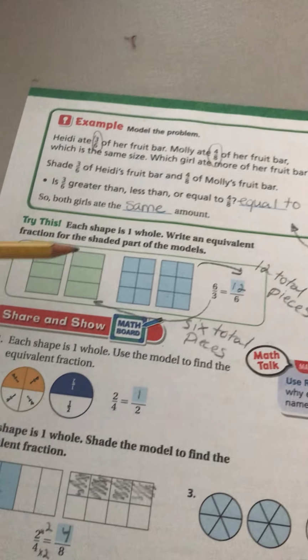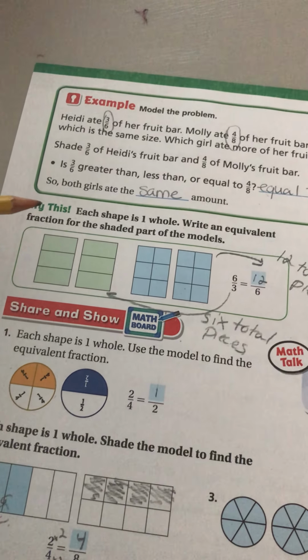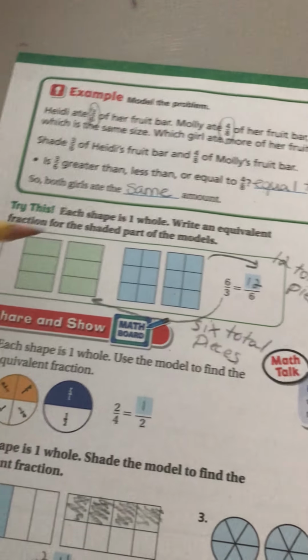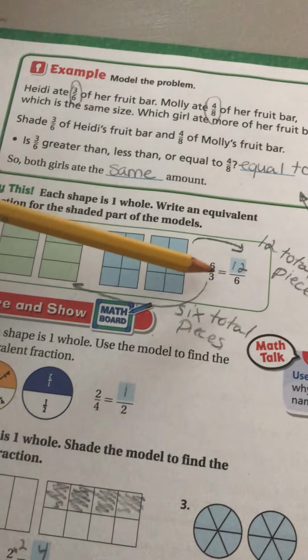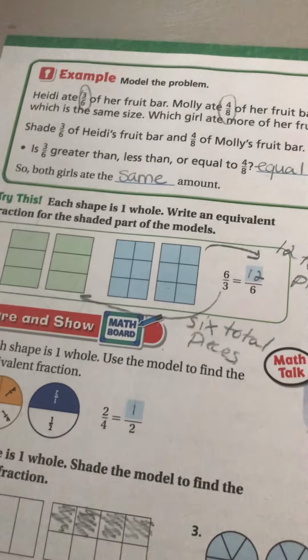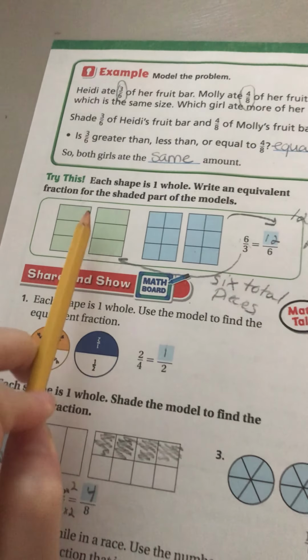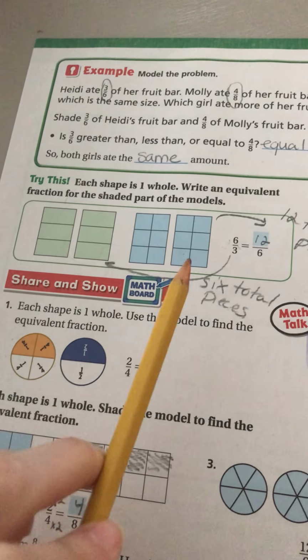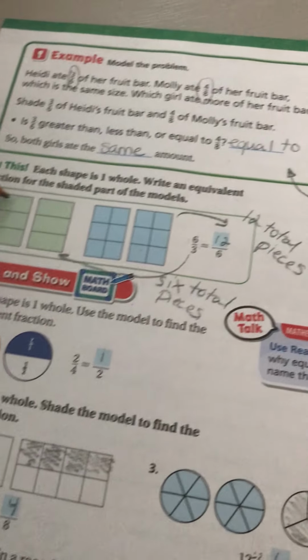All right, here we go. Each shape is one whole. Write an equivalent fraction for the shaded part of the models. So here's this one, which they did for you. And that's this fraction right here. Now, these are where we were finding parts of a whole. Now, 6 is how many pieces we have. And then when you have your 3 there, that is telling you how many pieces you're specifically looking at.